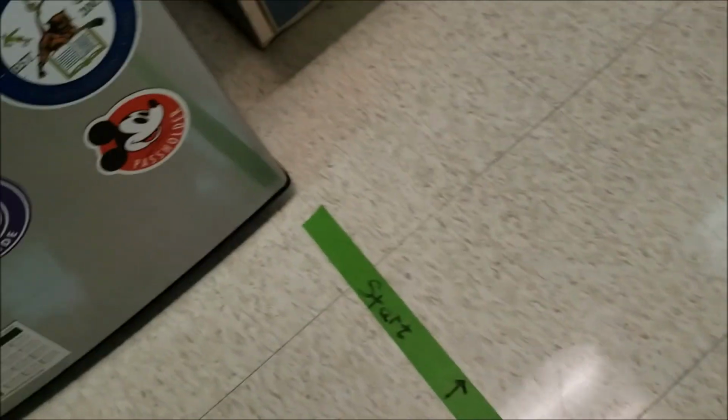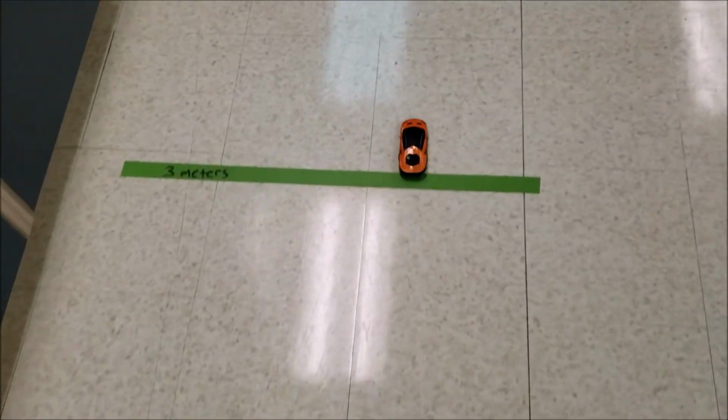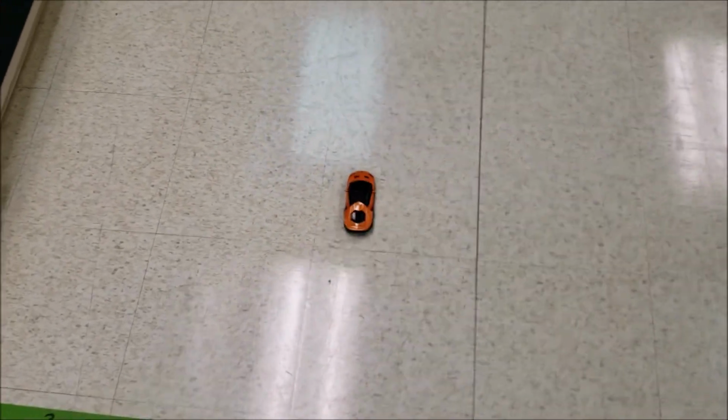it goes pretty consistently. So maybe I'll try doing a push, even though I can't guarantee that my push every single time is going to be the same. I'm going to try doing a push. All right. So this is Lamborghini Centenario in 3, 2, 1. Cross, cross, cross, and it doesn't make it to 4 meters.